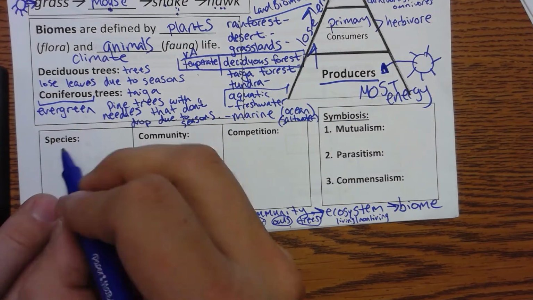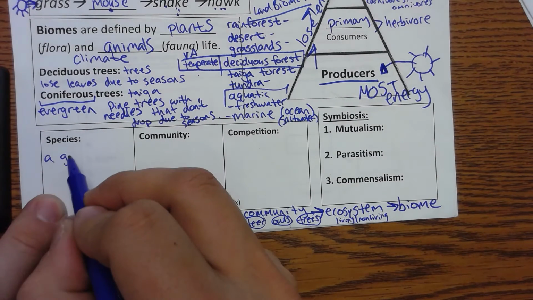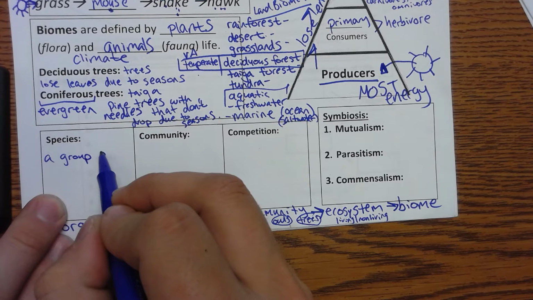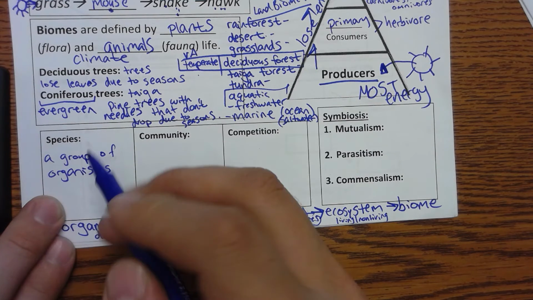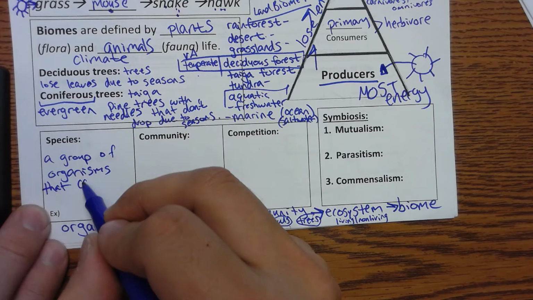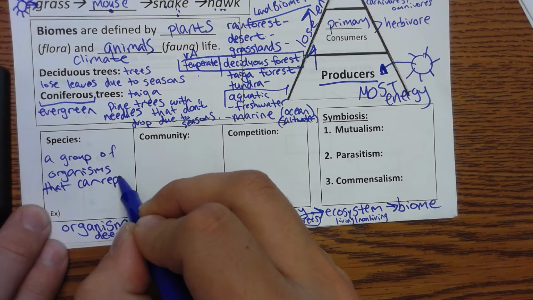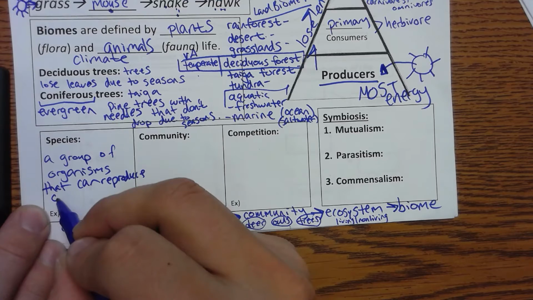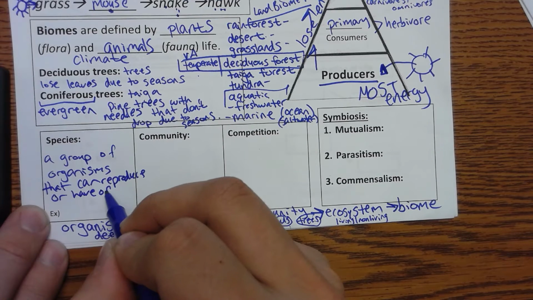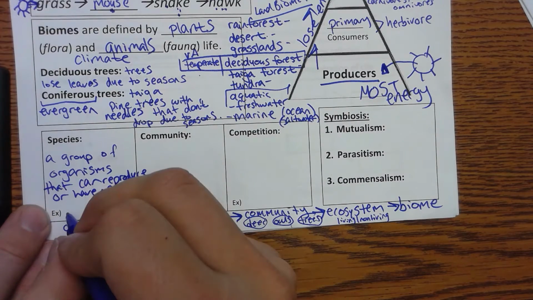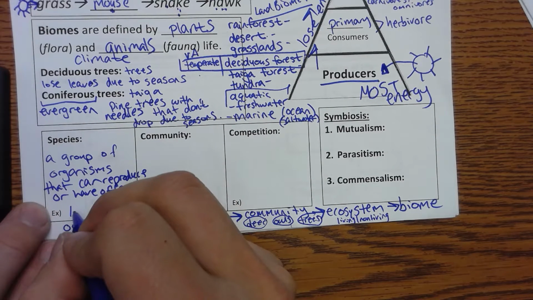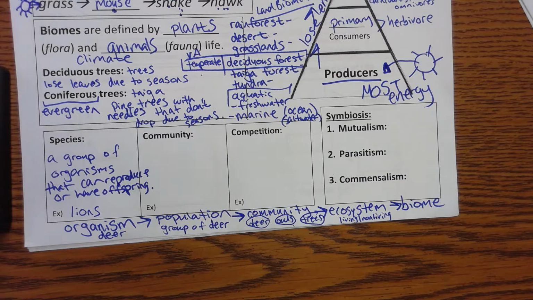So, a species is a group of organisms. An organism is a living thing that can reproduce or have offspring, kids. An example of a species is lions, a species of lions. Okay?